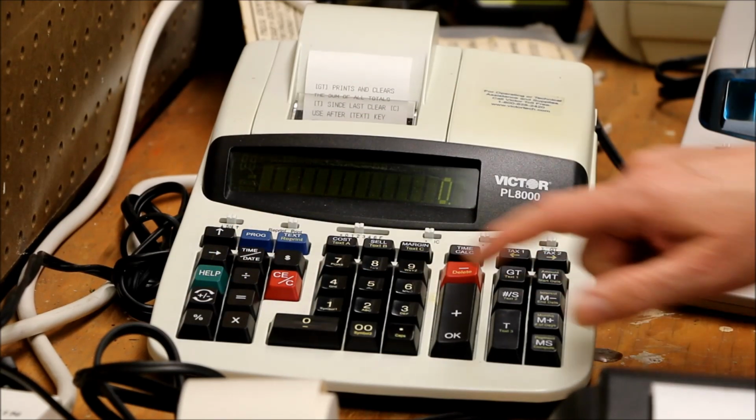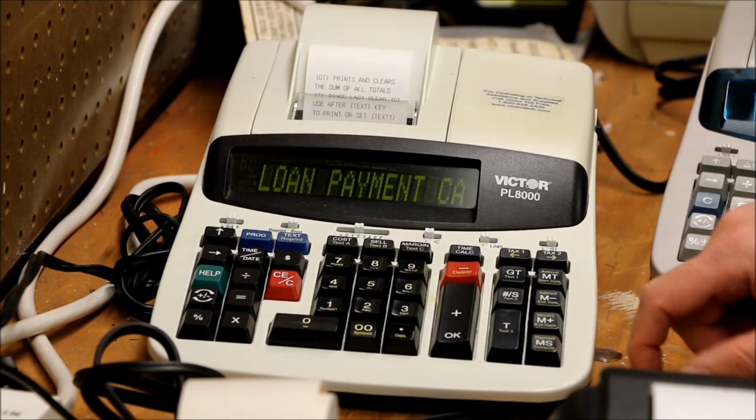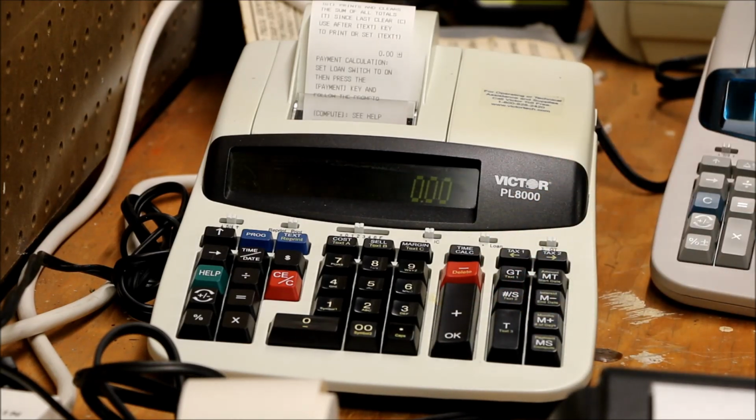Do a help with a change sign. OK, tells us about that. Help memory subtotal. OK, we get a message for the memory subtotal. So there's basically built-in online help in text with the PL8000.